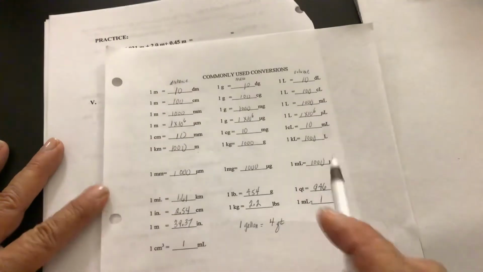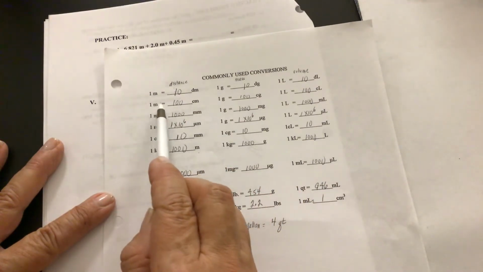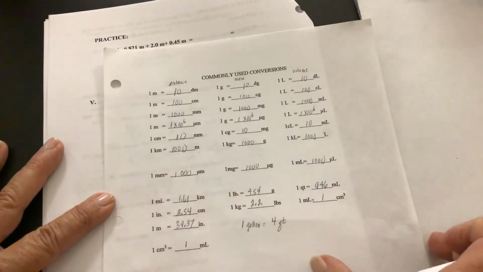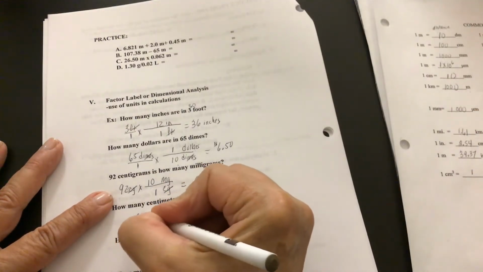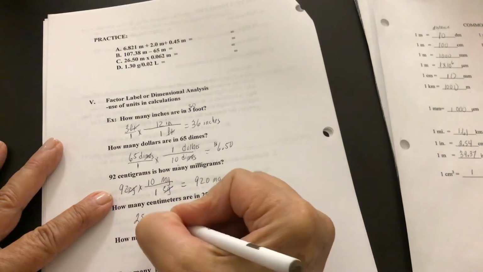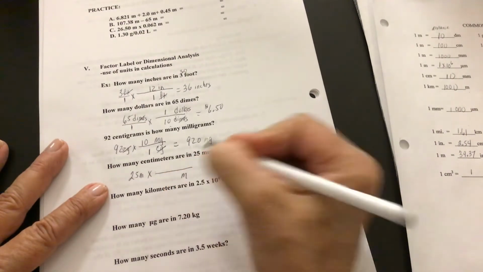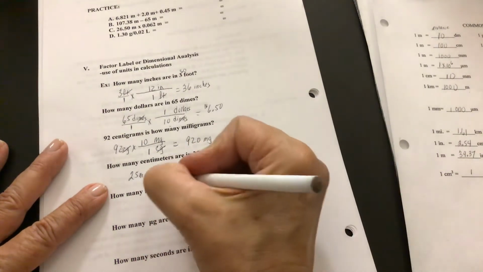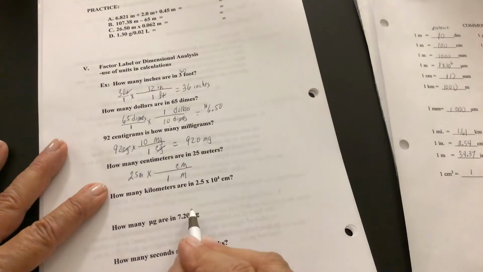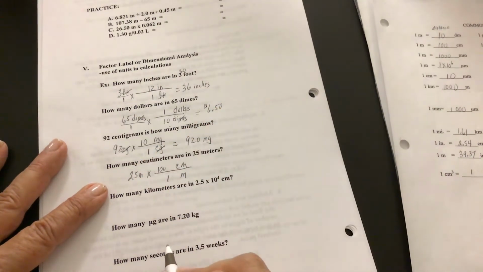Okay, the next one, we want to go from meters to centimeters, so we'll look at a conversion chart. Do we have centimeters and meters? We can go directly. So 1 meter is the same as 100 centimeters. So we're going to say 25 meters times division bar. You want to get rid of meters, so you're going to put it on the bottom. We will put centimeters on top. We just said that for every 1 meter, there were 100 centimeters.